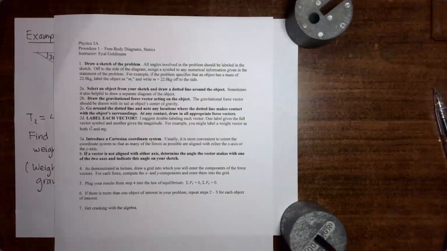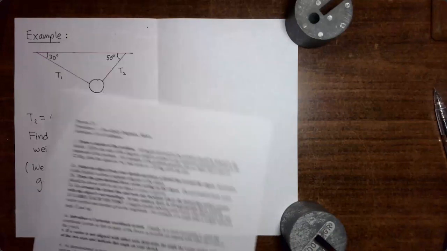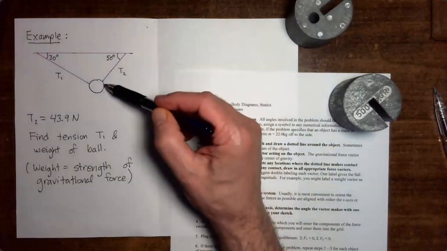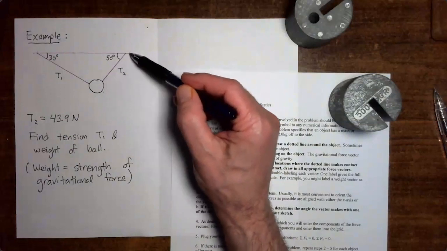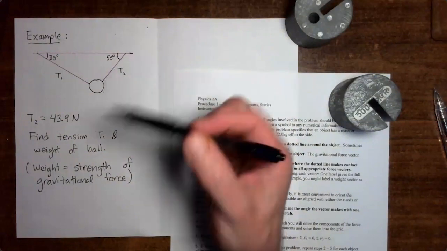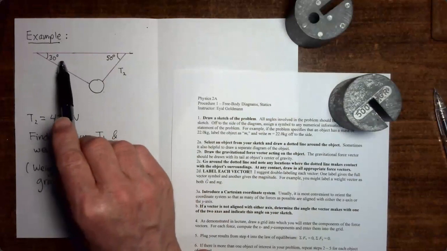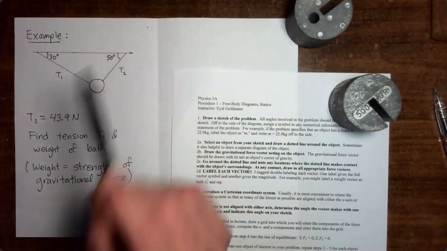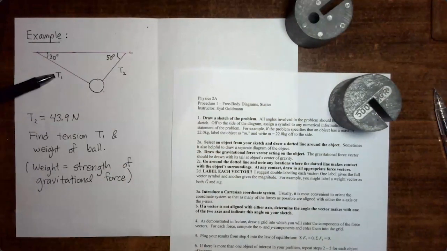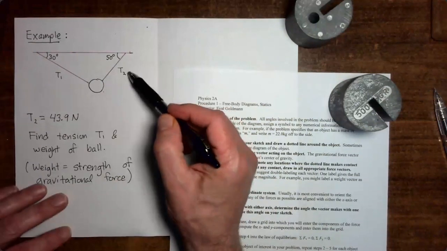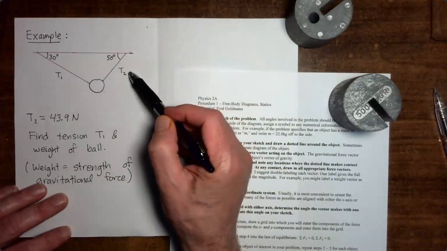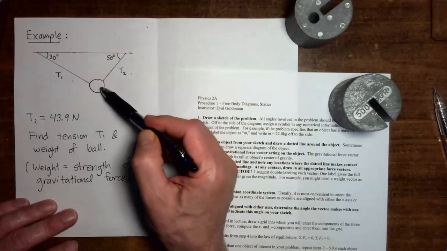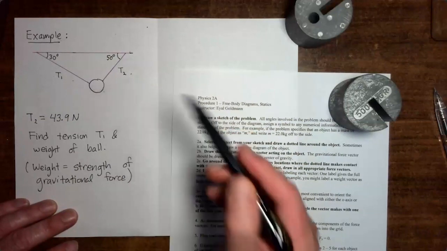Okay, so anyway, let me introduce the example problem. In this example problem, we have a ball of some kind, which is attached to the ceiling using two strings. One of these strings meets the ceiling at a 30-degree angle, and the other string meets the ceiling at a 50-degree angle. We know the tension in one of these strings. The tension in the string on the right is 43.9 newtons. We would like to find the tension in the string on the left, and we would also like to find the weight of the ball.